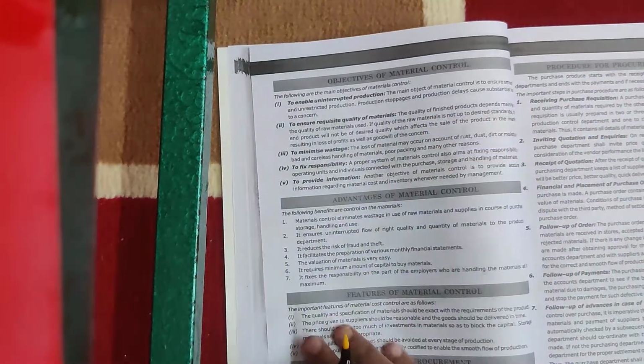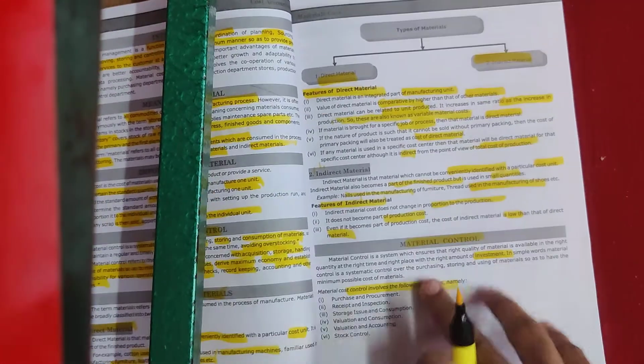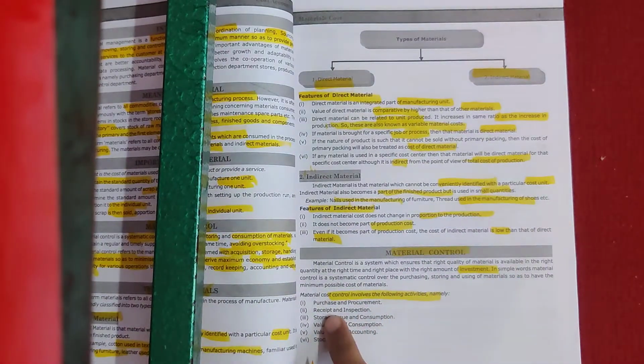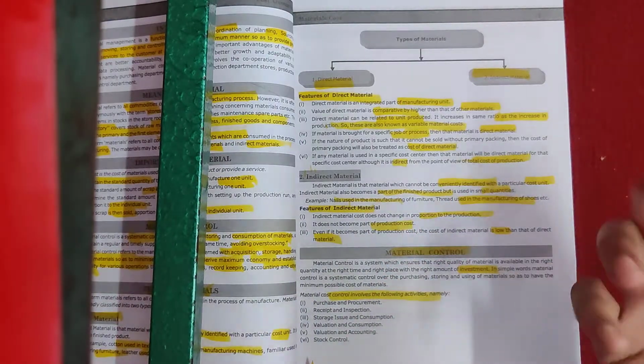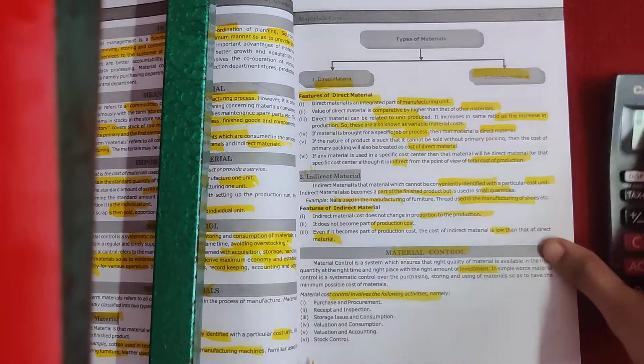Now, under your purchase and procurement, how you're purchasing the particular inventory or your material, and how you're procuring it. Secondly, you need to collect receipts from various stores as to what is the amount of this particular calculator in one store, and what is the amount in the other store.